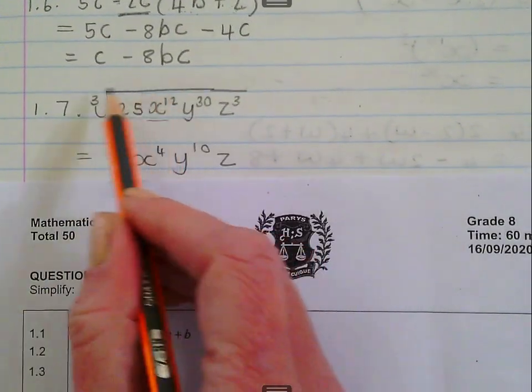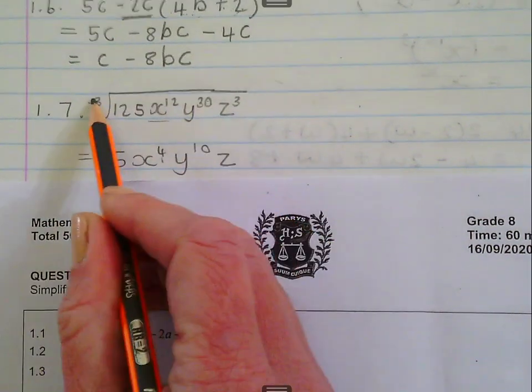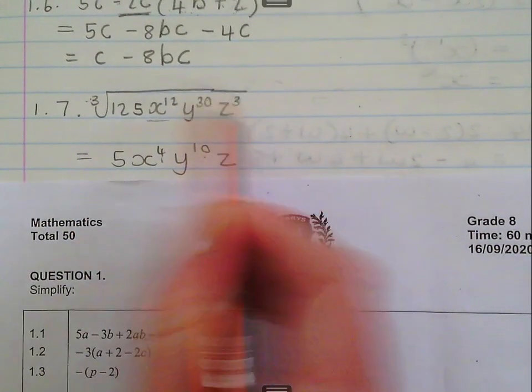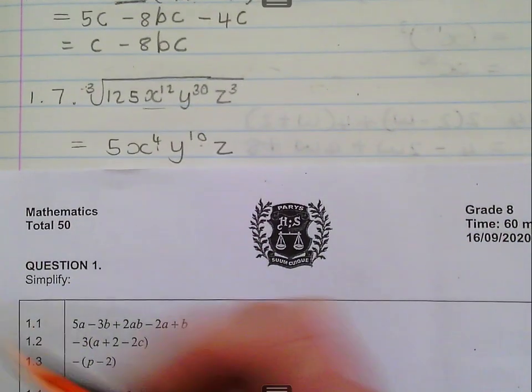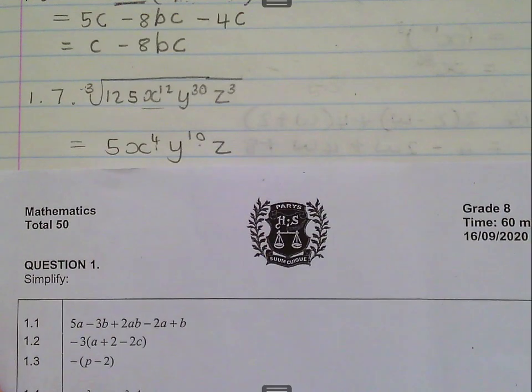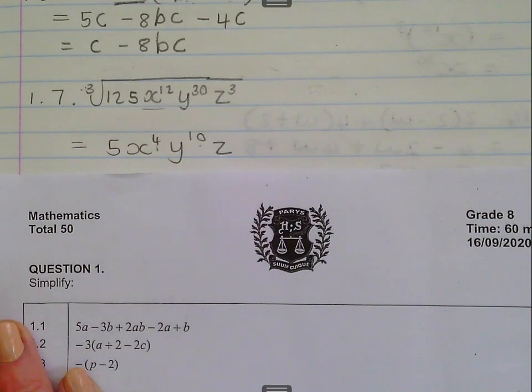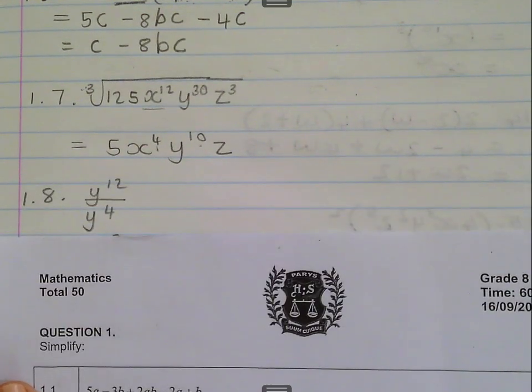And then this you did perfectly right. 12 divide by 3 gives me 4. 10 divide by 3 gives me 10. 3 divide by 3 gives me 1. Do you understand? Okay. So if I ask you what is the cube root of 8, it's not going to be 2 to the power of 3. It will be 2. Just the base is your answer. Okay. Who got this one right? Good.